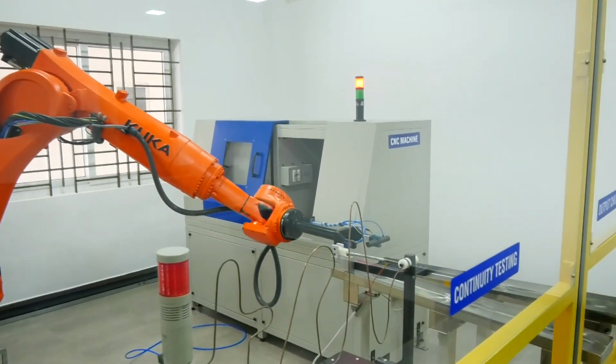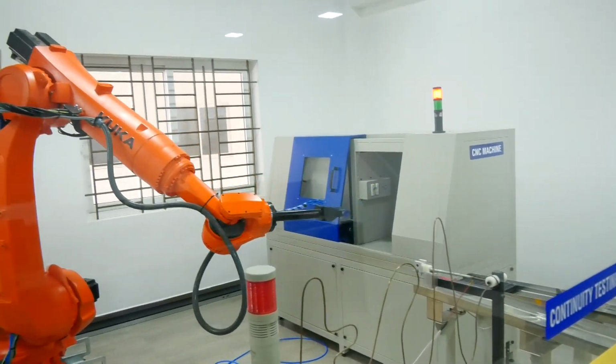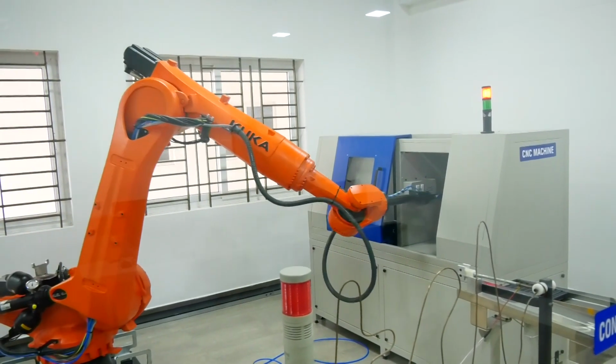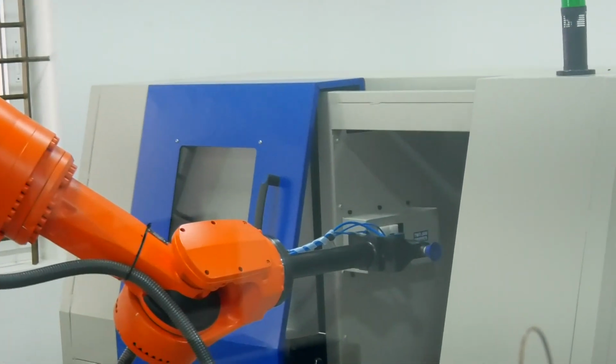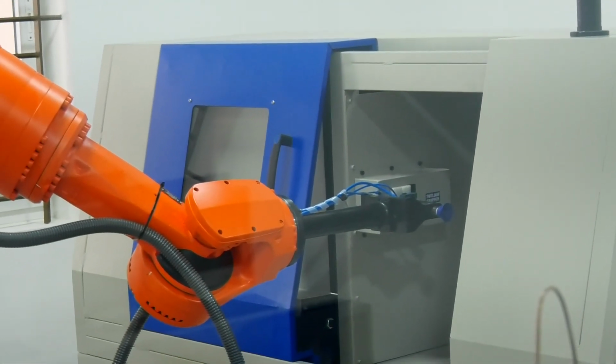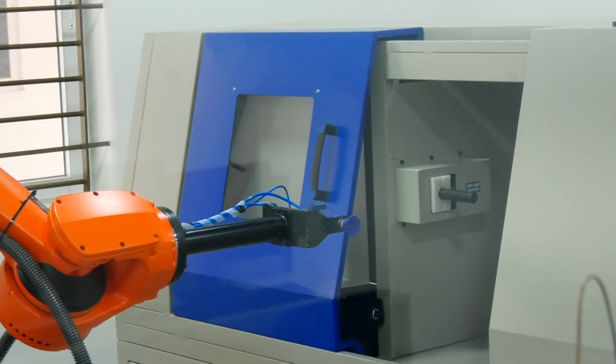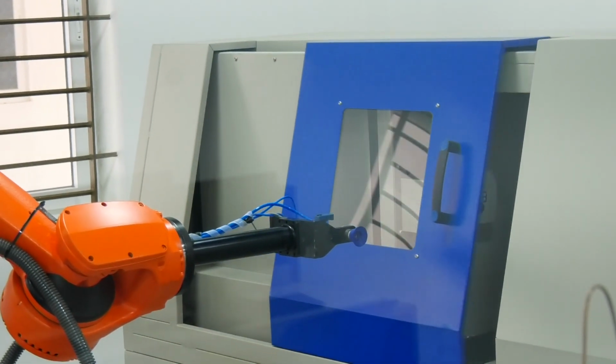Again, the robot arm comes and picks the object, goes and inserts it in the chuck, and waits outside. Again, the door opens, and the robot arm picks the cylindrical job and keeps it in the tube. So this happens cyclically.